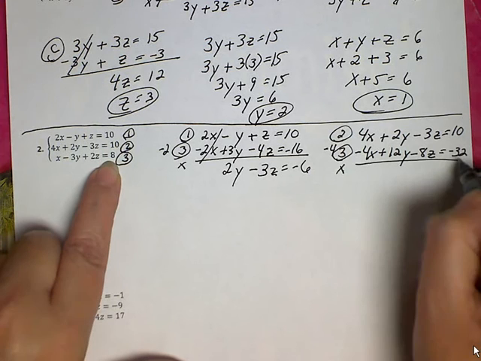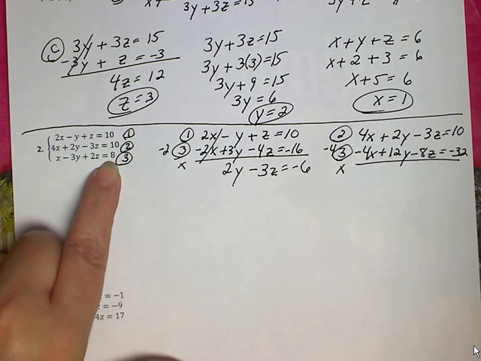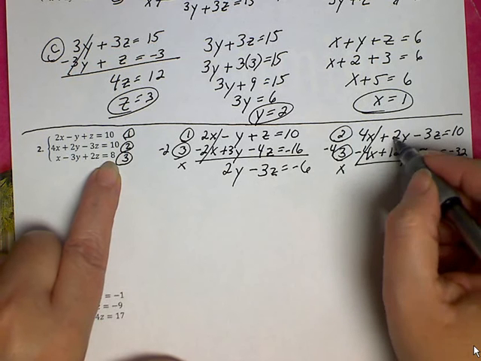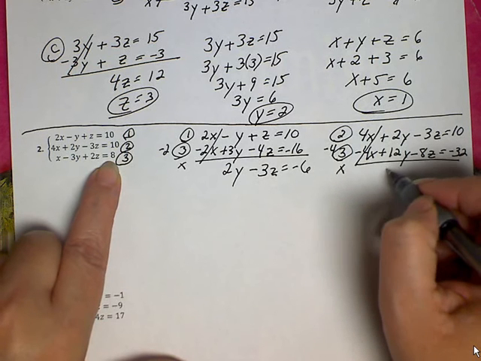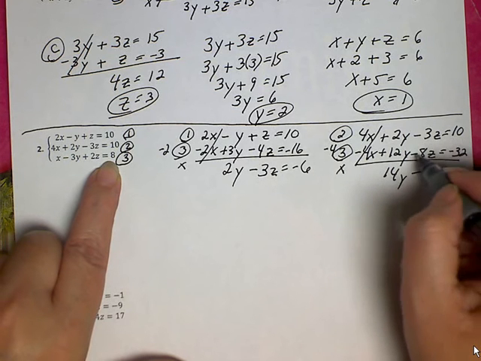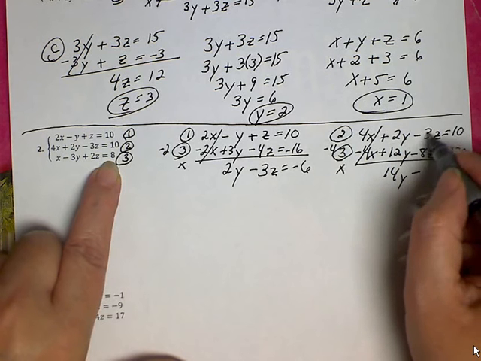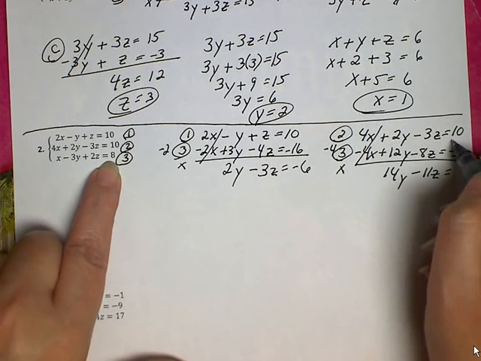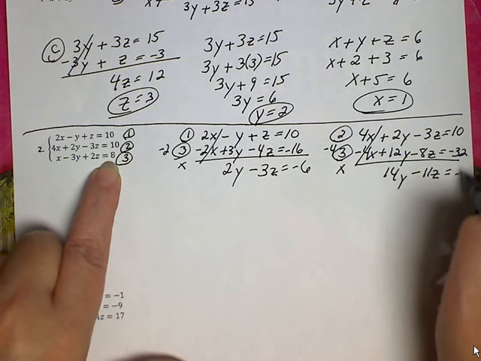Adding down, x's are gone, so I have 12 and 2 is 14y. Negative and negative, negative 3z and a negative 8z, negative 11z, is equal to a negative 12.